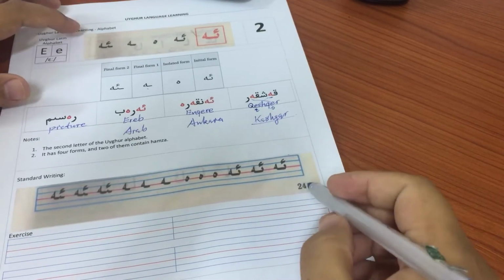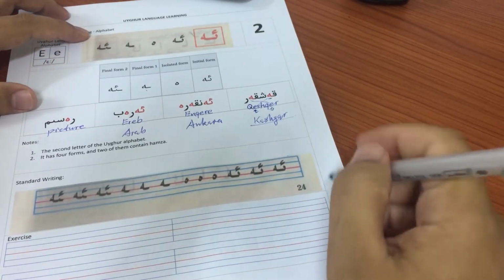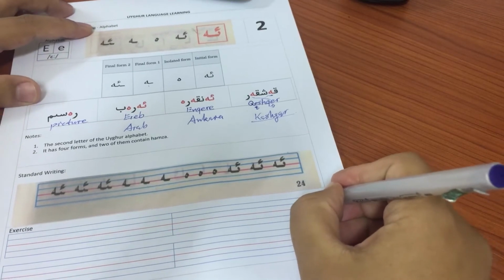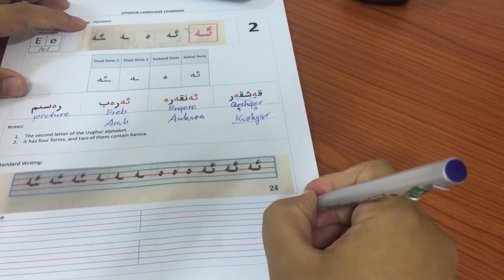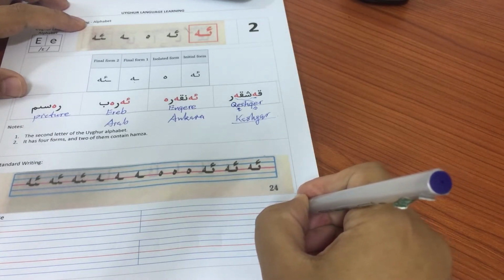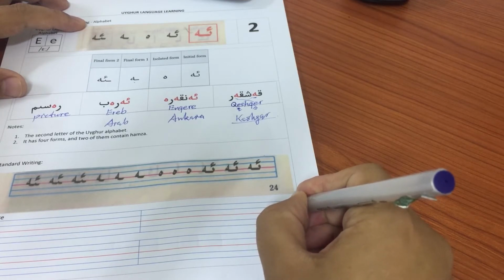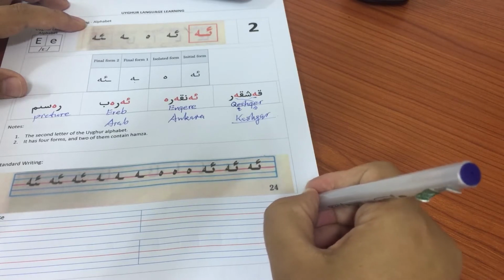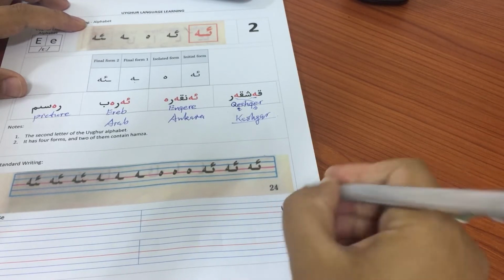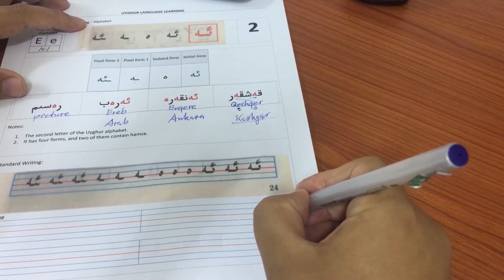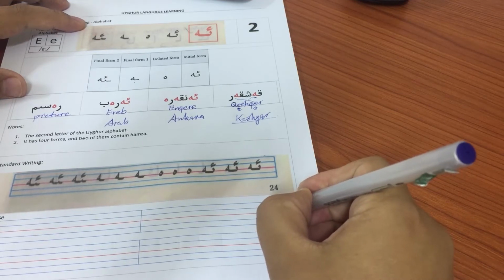This initial form we also start from the middle of the second row. Please look carefully here. We start from the middle of the second row, and after that like this, and here. It will not go further. Stop here, like this. This is the first step. After that we have a small circle of this letter.